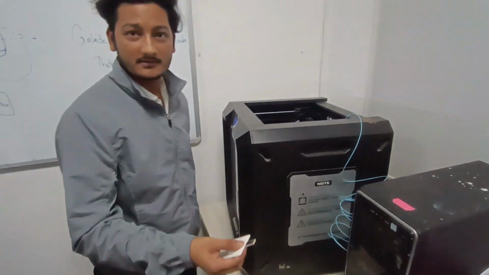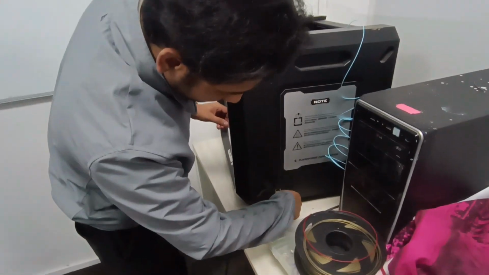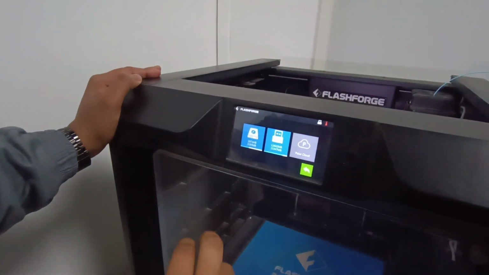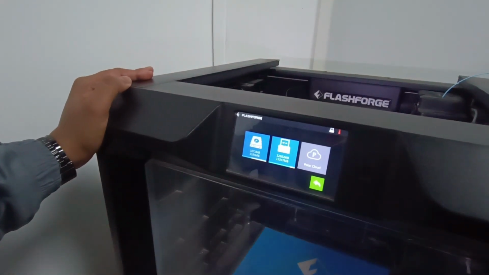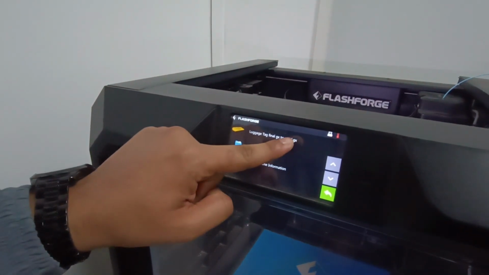Then we have our .stl or .gx file in this pen drive. Insert the pen drive. Go to build. This is our pen drive, and this is our file, that is .gx.